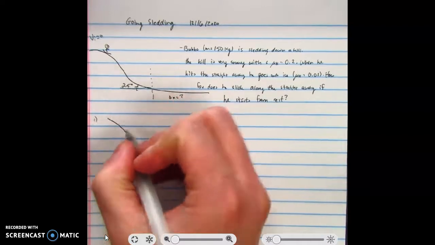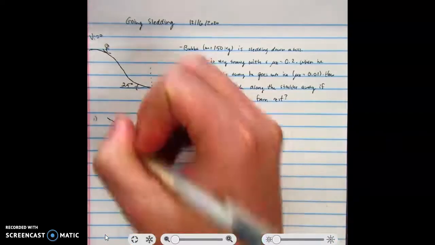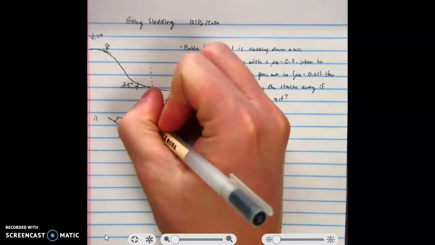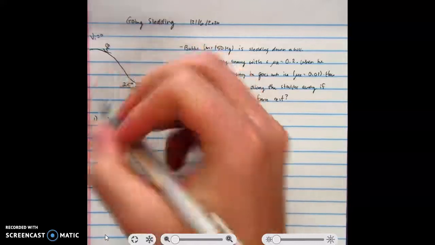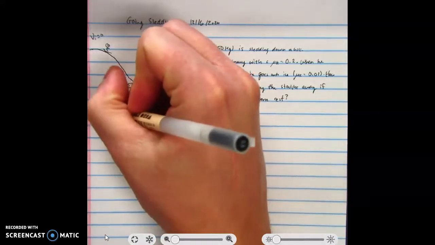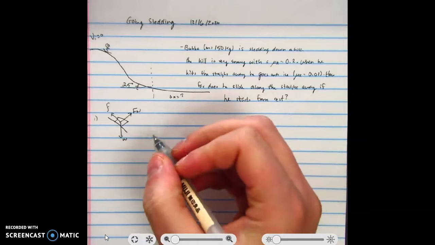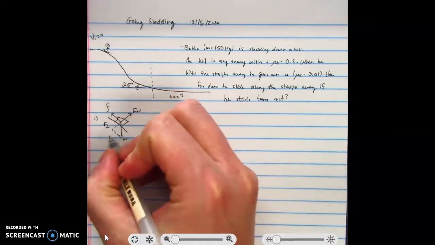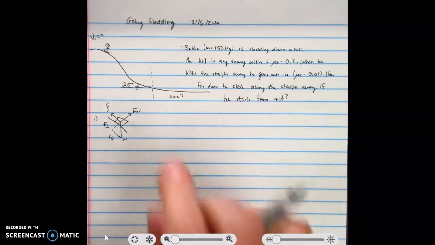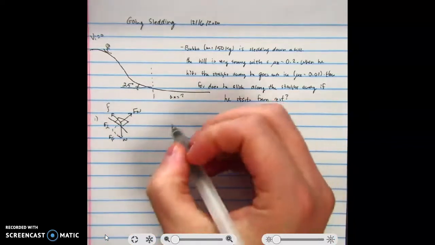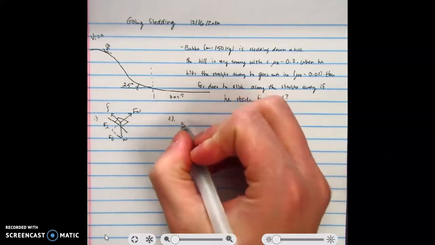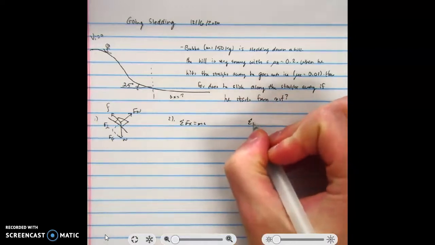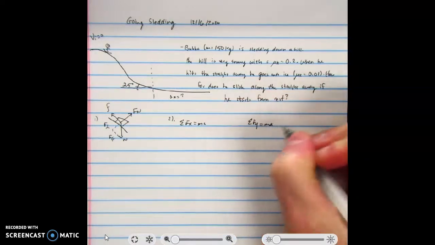So, a free body diagram of Bubba. We have weight straight down, normal perpendicular. He's going down, so we have friction going up. And that's it for the main ones. Then we have the two auxiliaries, force perpendicular and force parallel, because we're on an incline. So do the summation of forces in the x equals ma, and the summation of forces in the y equals ma.